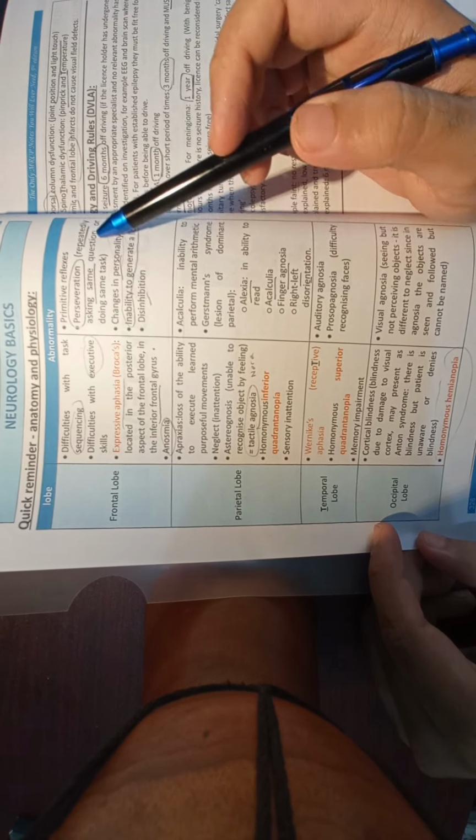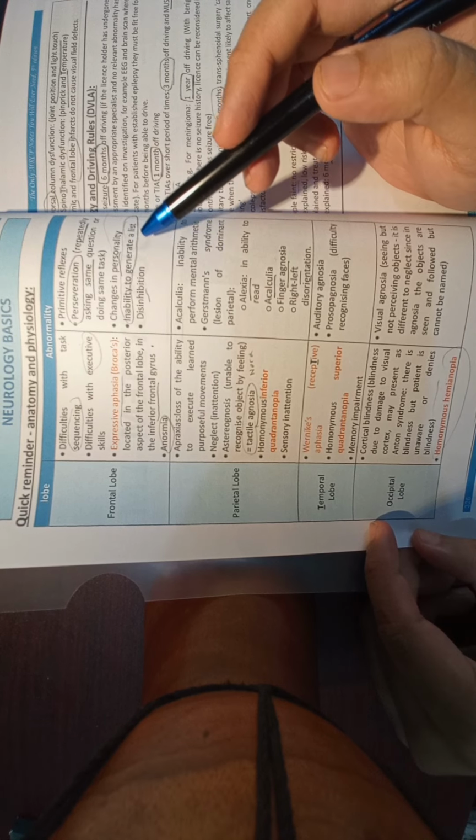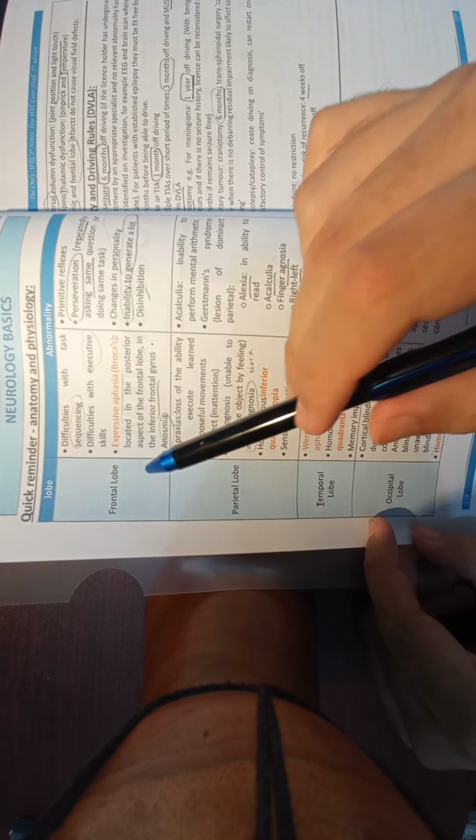Anosmia, there is lack of smell. Then primitive reflexes, perseveration, repeatedly asking the same question or doing the same thing, changes in personality, inability to generate a list, and disinhibition. These are some of the things that happen when there's a lesion or any problem in the frontal lobe. The most important one is expressive aphasia happening in Broca's area. We'll talk in detail about it later.